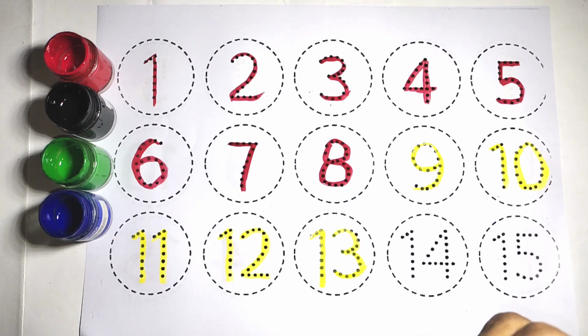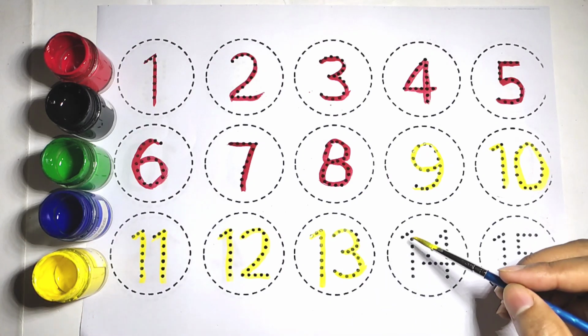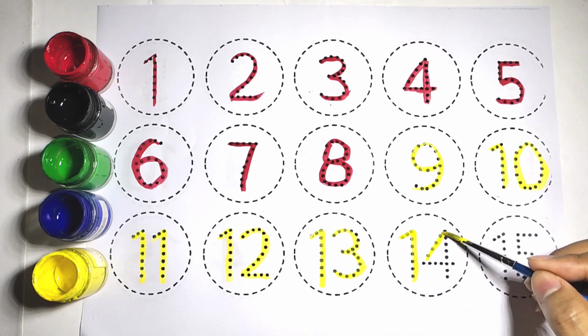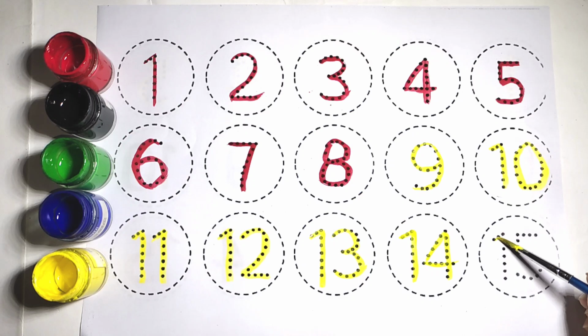Kids, the next one is 14. We again use yellow color and now we draw 14. The last one is 15.